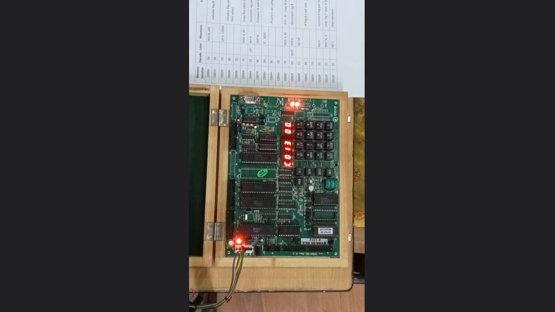Here we have completed our first step. Now the second step is to input the data. To input the data, we will use reset, set, address of the data. Here the address of the data is C500H. So I'll press reset, set, C500H and then press the increment button.